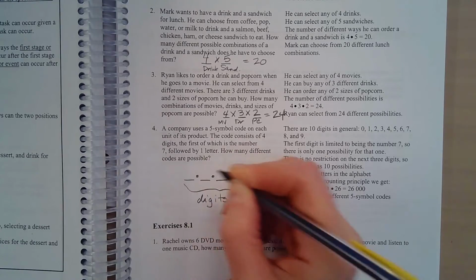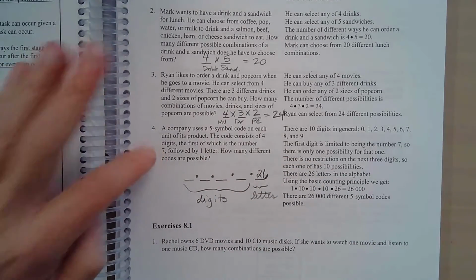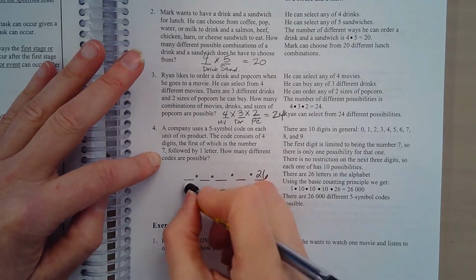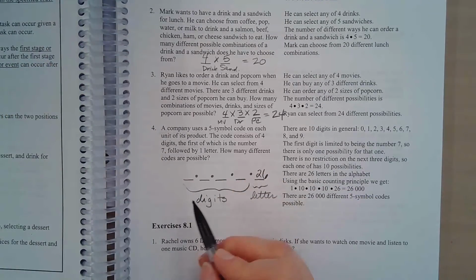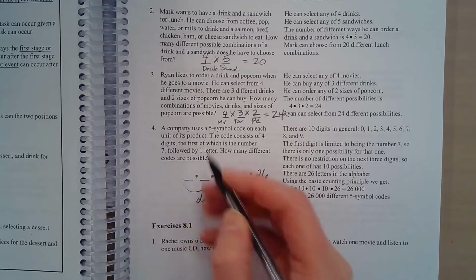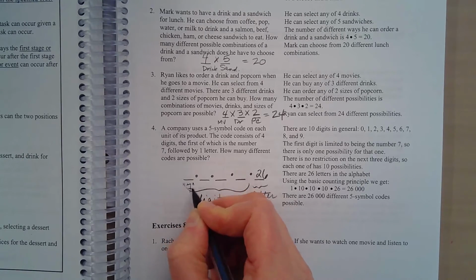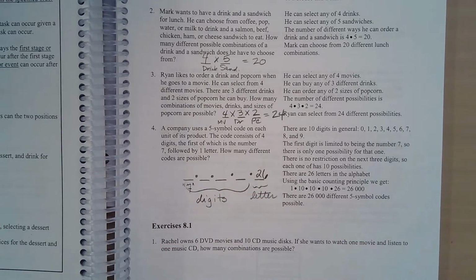Now, for the digits, the code consists of 4 digits. The first has to be the number 7. Okay, I get no choice on the first digit, right? You don't get to choose that. There's absolutely no choice to be made. Actually, I shouldn't say no choice. I'm implying it's prescribed as a 7.